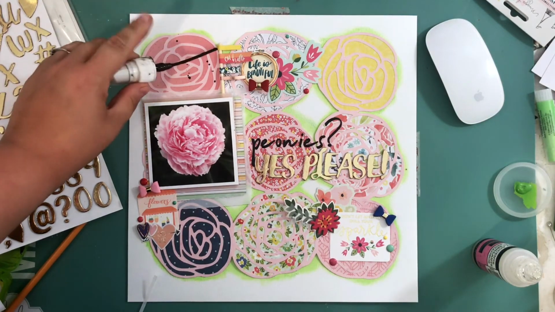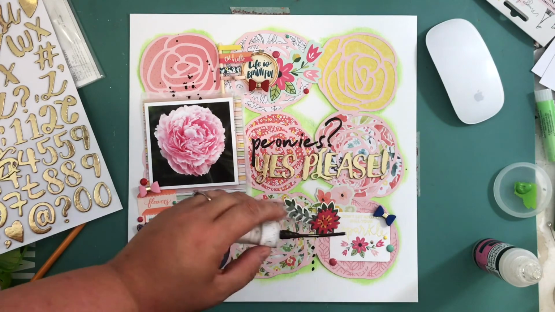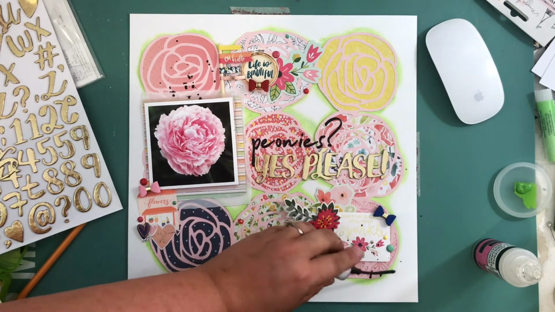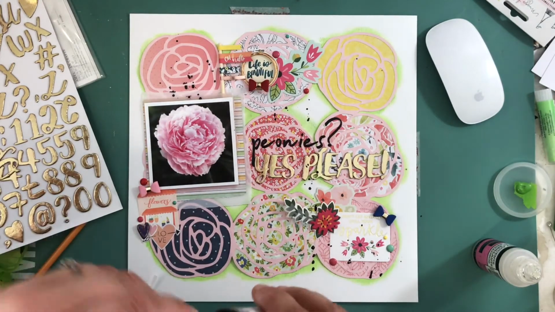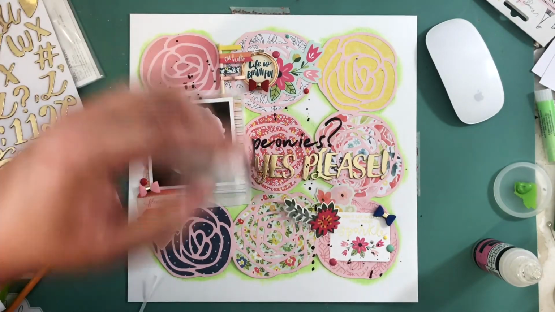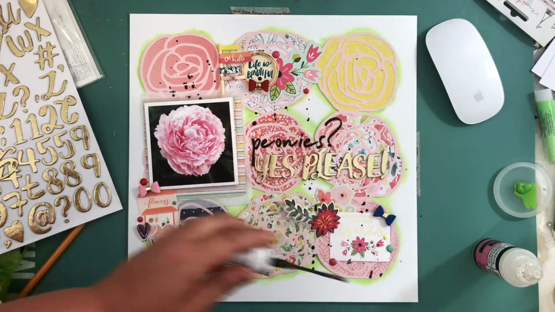So to add some contrast, because the picture is dark and there's some dark spots around and the black letters, I used some black Heidi Swap Color Shine just to kind of top it off. But that is about it. A very simple layout. I'll probably just do some strips of journaling on top of one of the sections.